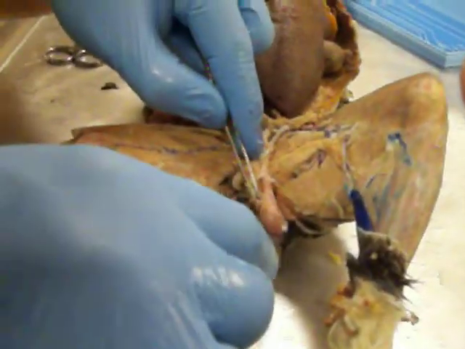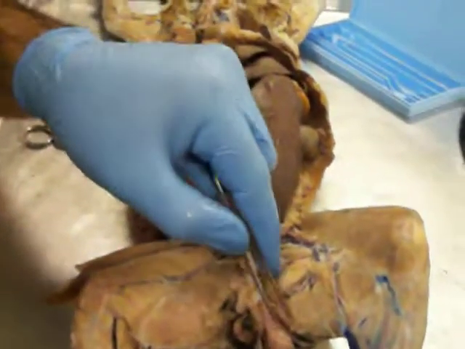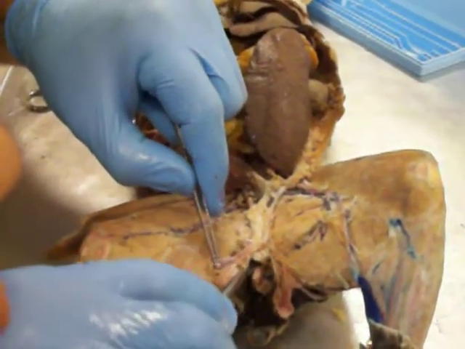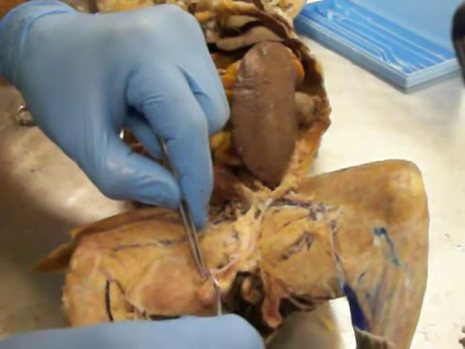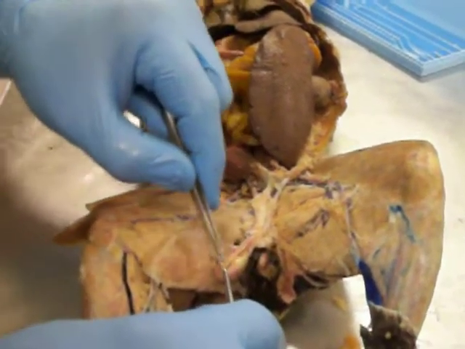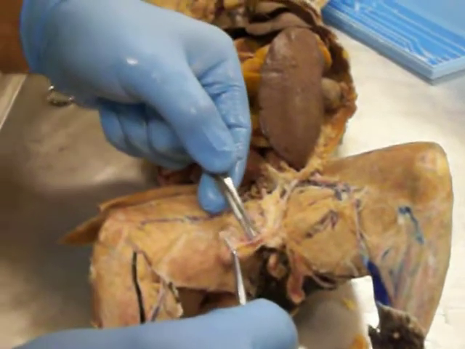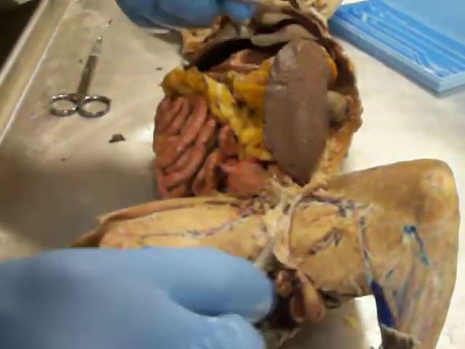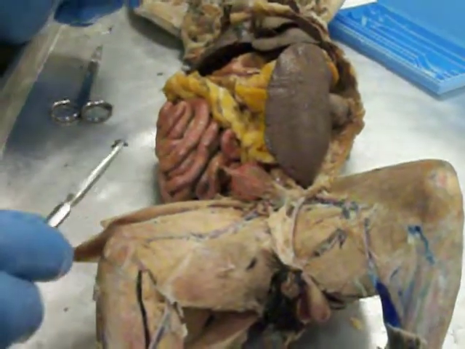The epididymis is right here, this little tube that comes off the testicle. There's your epididymis. It curves and then becomes the vas deferens up here. That's your vas deferens up here. Alright, now the female.